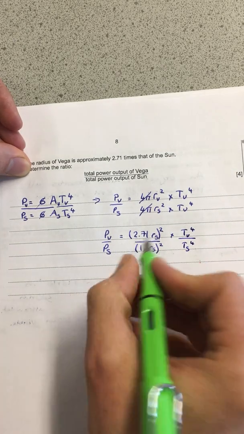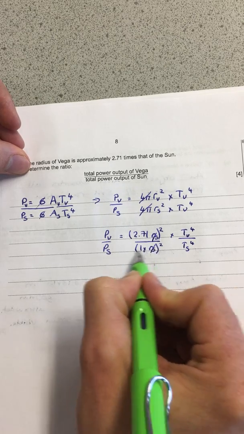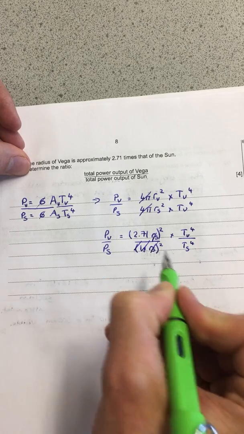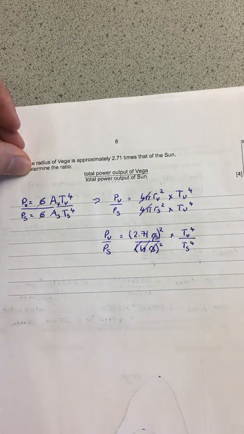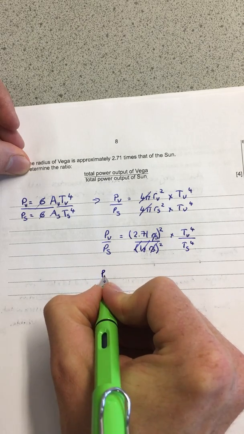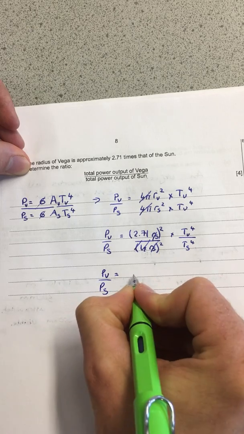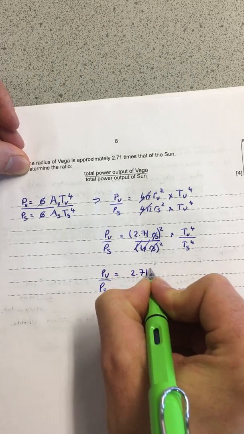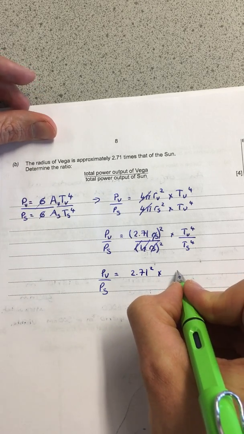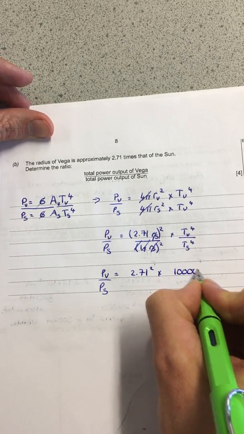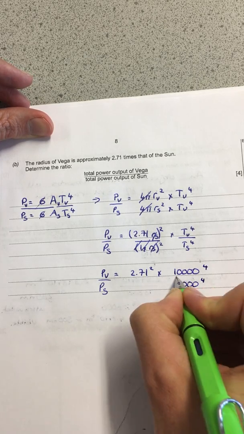Okay, so if we do some tidying up, 1 squared is 1, the RS's will cancel, so everything will go away, leaving me with 2.71 squared times T to the 4 right at the end. So I can say that PV over PS is equal to 2.71 squared times, and I'm going to bring the numbers in from the other side now. So the temperature of Vega, if you remember, is 10,000. The temperature of the sun was 6,000. Don't forget the 4s on the end.